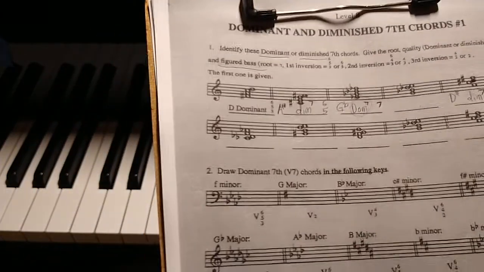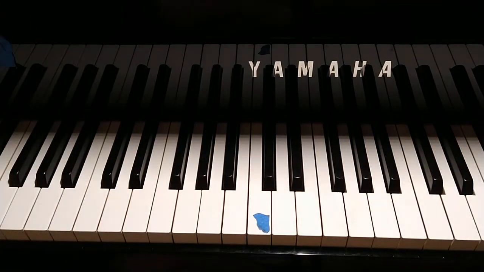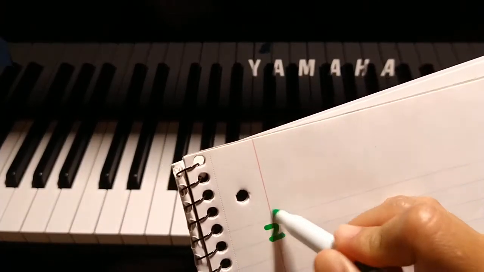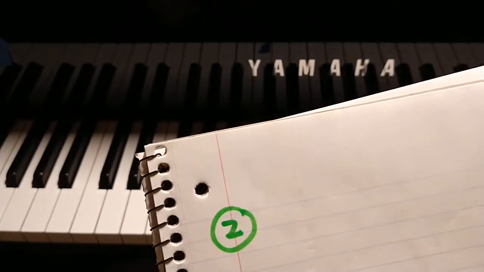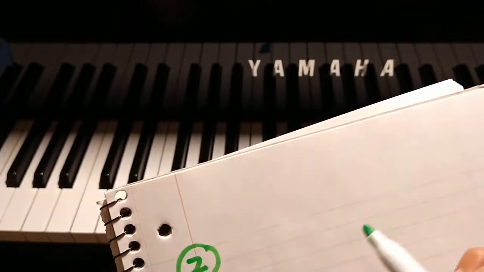Okay, all right, now we're going to go to number 2. I'm going to write a note here inside the notebook. I'm going to turn the page so that I have enough space. This is number 2. Okay, so number 2 of page 19. Draw a dominant 7 in the following case.